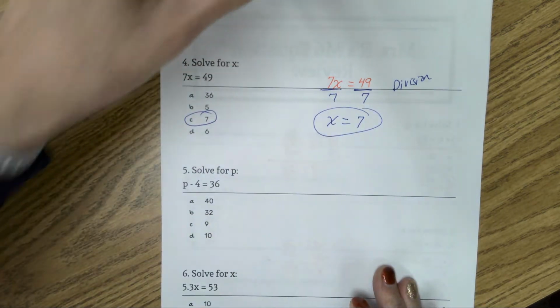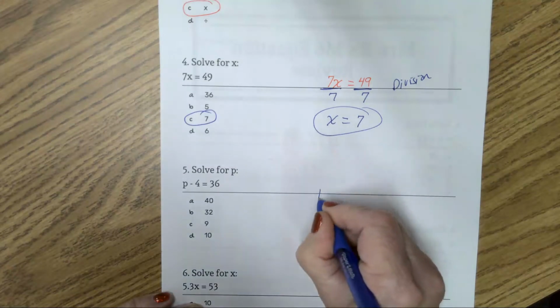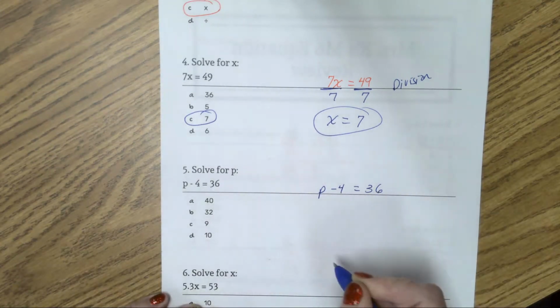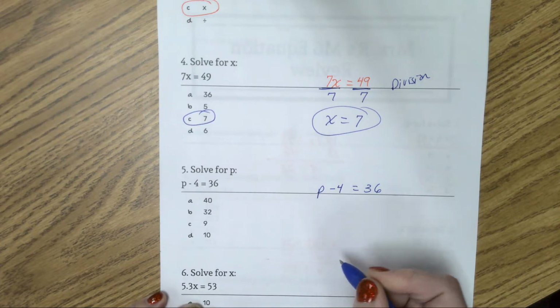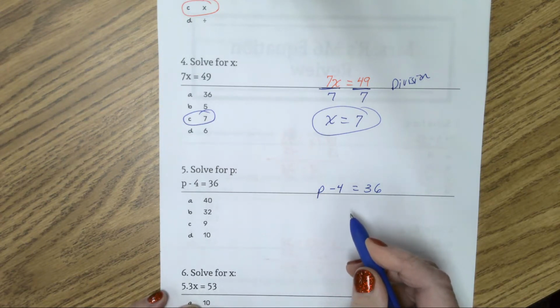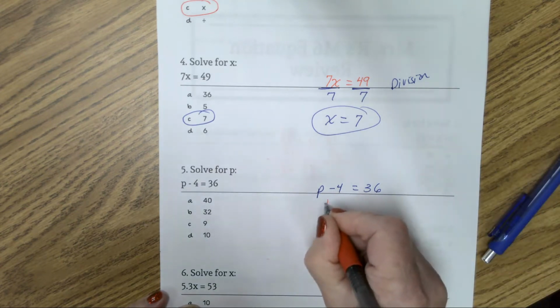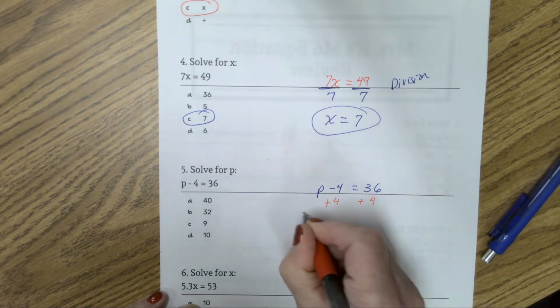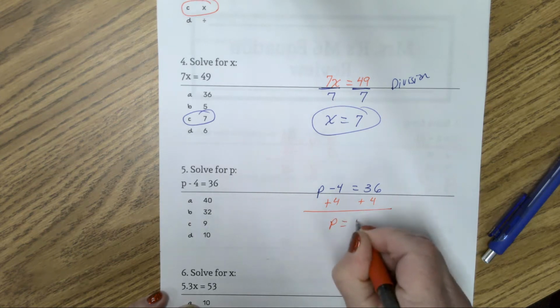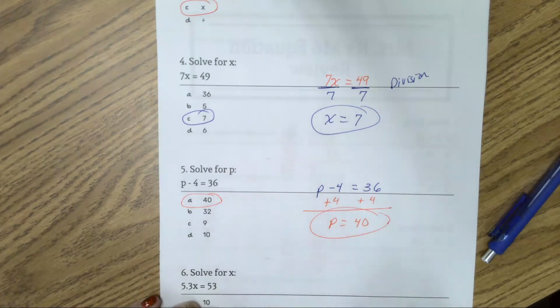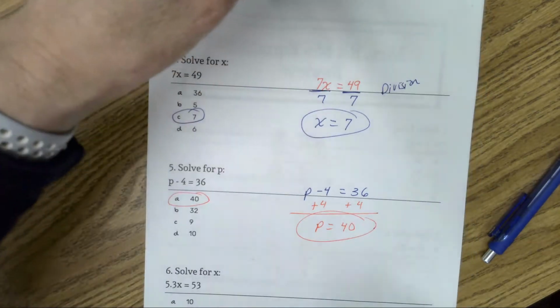In number 5, this says P minus 4 equals 36. What is the operation to undo subtracting 4? Adding 4. So you're going to add 4 to both sides of the equal sign, and end up with P equals 40. And yes, that is a choice there. Now let's go to number 6.